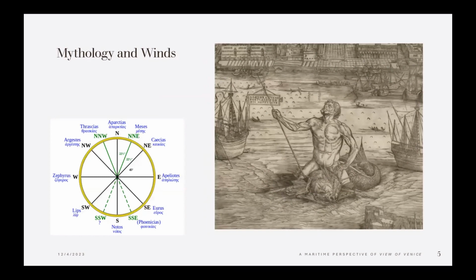Now, going into the elements of the piece that I thought were interesting and portrayed the life or the thoughts of people during the time was first, of course, the mythology that stood out the most. What we see in the water, since water is a crucial part of Venetian life, is the god Neptune, and he is the god of the sea.